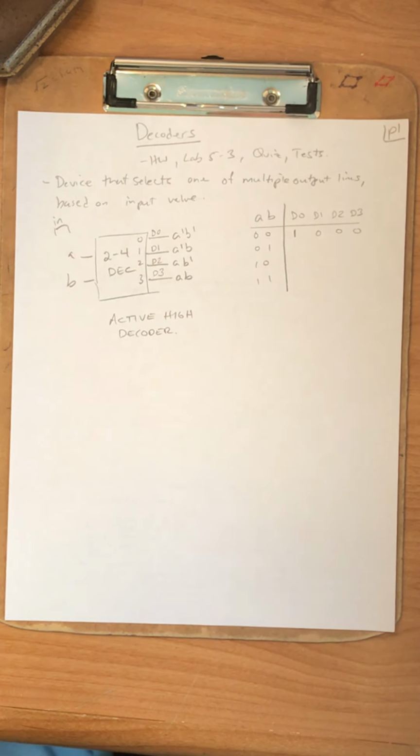And of special importance, the 74138 decoder is the one you'll use for lab. If we were actually going to be in the lab, we actually have that chip. We're not going to be in the lab, so you'll use the simulated version of that chip that I've created for you. All right, back to paper.